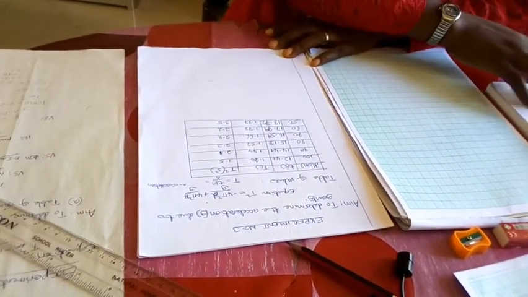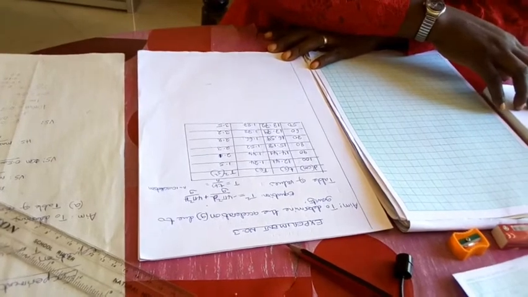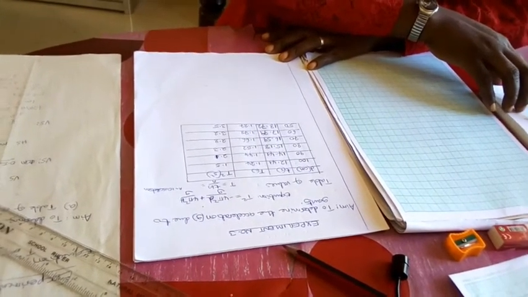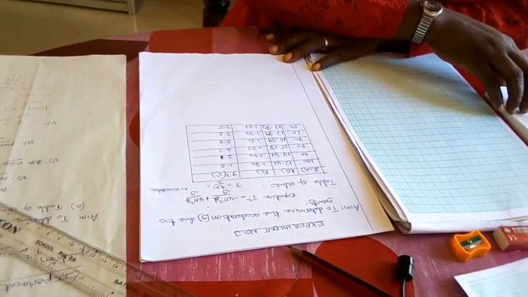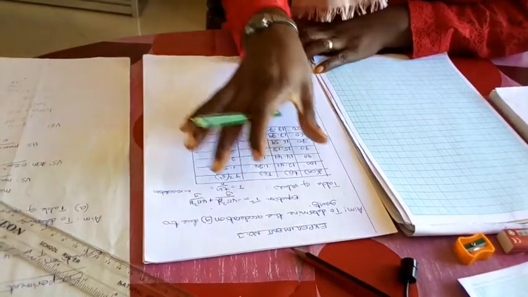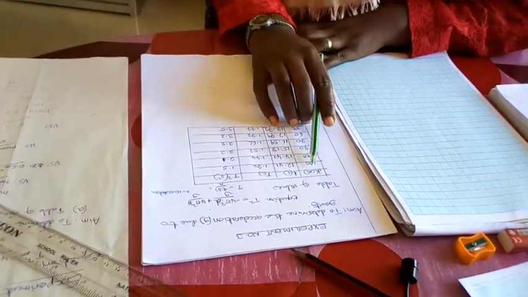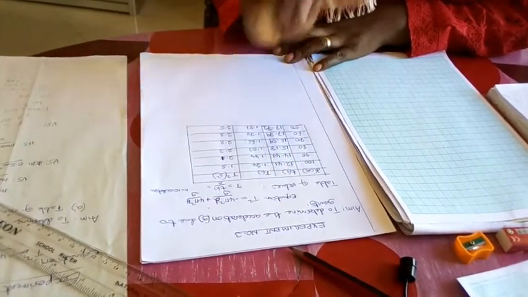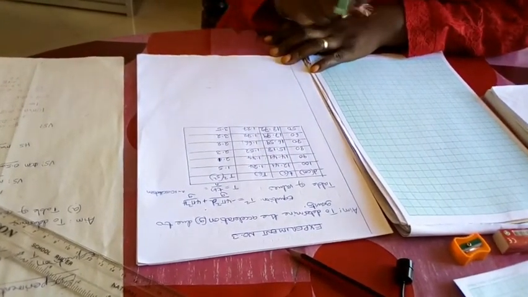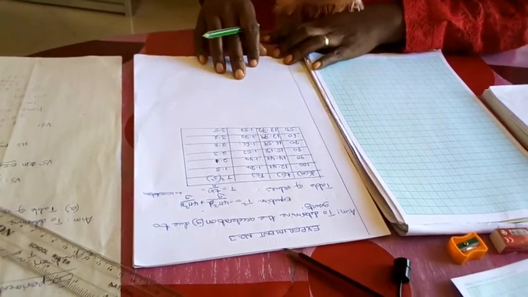So the question says tabulate your results for the values of d, t, T, and T squared. So the values are here in tabular form. Remember to put in the specific units for the respective physical quantity.